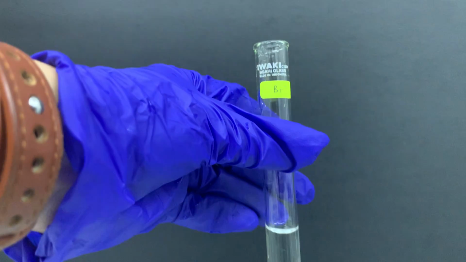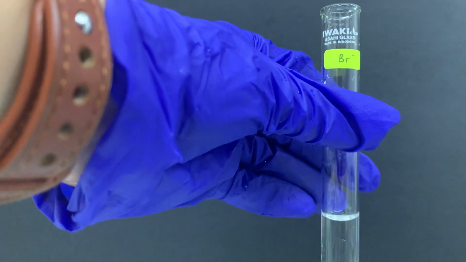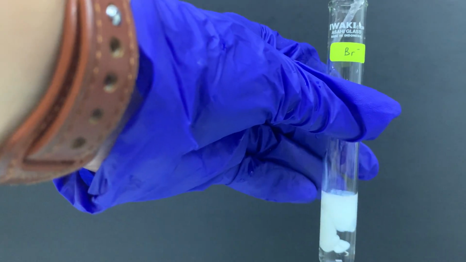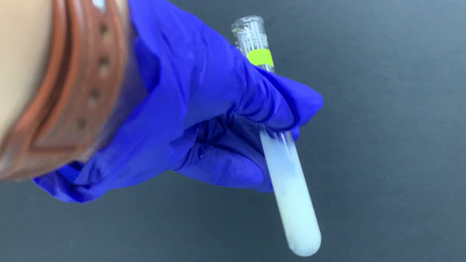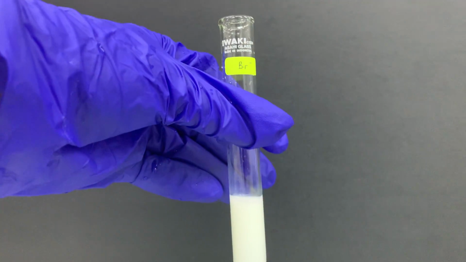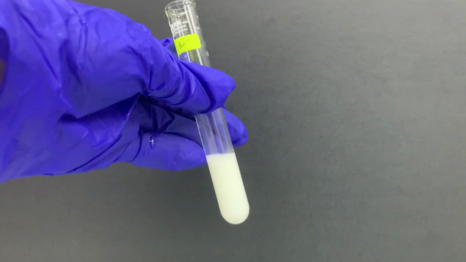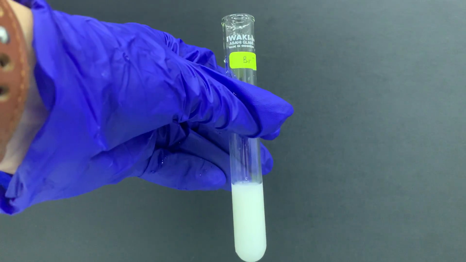And now we can test for bromide. Bromide, also the same thing, you can add silver nitrate. So when you add silver nitrate, they will form a cream precipitate. If you look at the color, actually it's slightly more intense compared to chloride ion. I hope it's obvious to you.